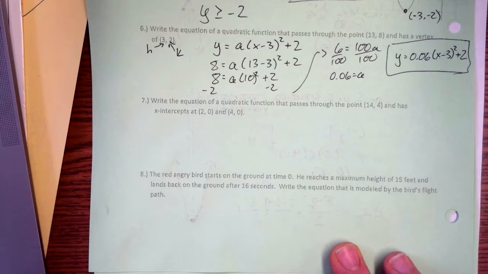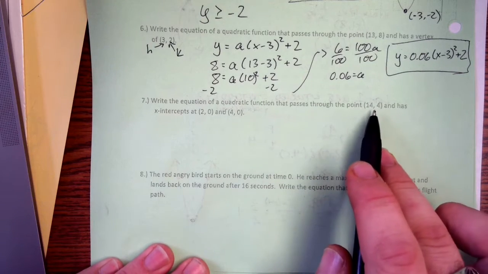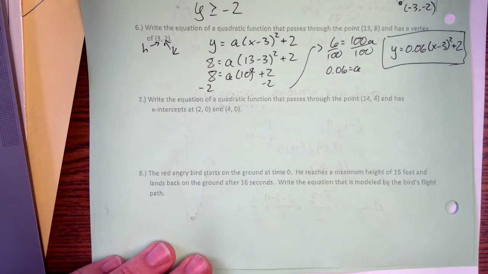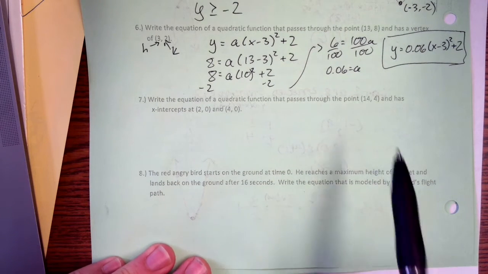Number 7, write the quadratic equation of the function that passes through 14, 4 and has x-intercepts at 2, 0 and 4, 0. I'm actually going to come back to this in a moment because class is about to start.